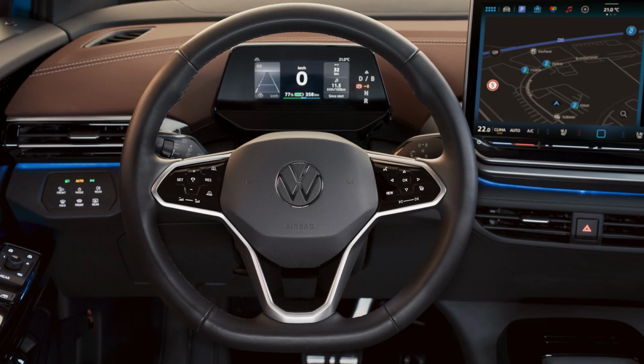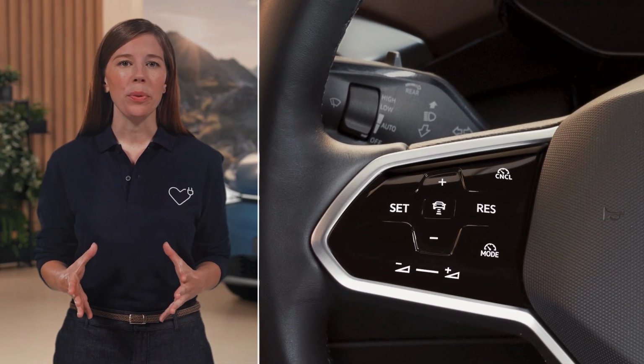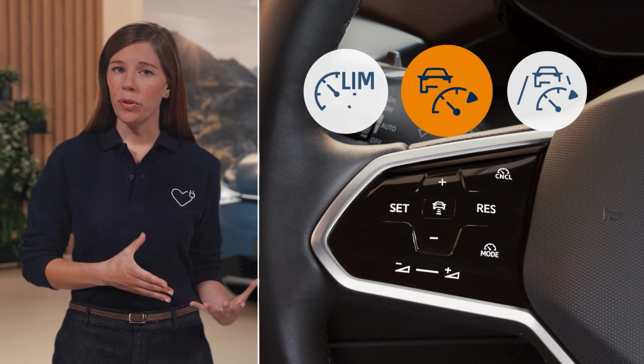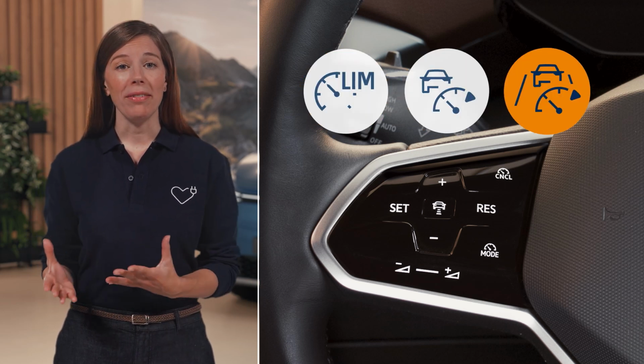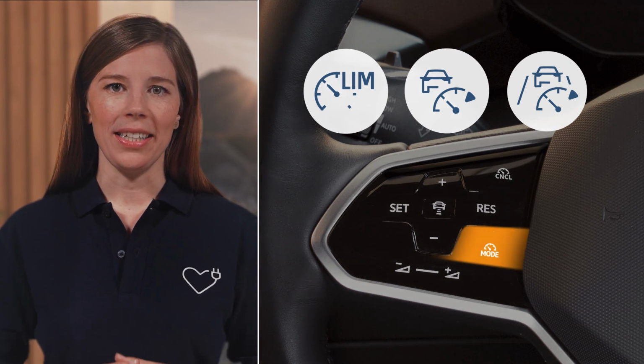The multifunction steering wheel lets you access many important functions of your ID directly. On the left side of the steering wheel, you can control everything to do with your assist systems: speed limiter, adaptive cruise control ACC, and travel assist. Press Mode to select the desired assist system.